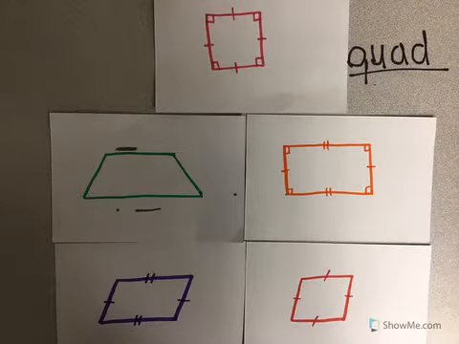All right, now let's move on to the orange shape. The orange quadrilateral. What is that? A rectangle. Okay, Hannah, what makes a rectangle a rectangle? What do you see? It has 2 pairs of parallel sides. Yeah, my top side and my bottom side are parallel. They're never going to intersect.